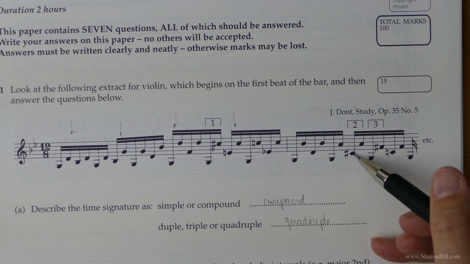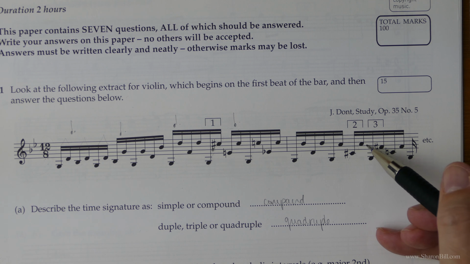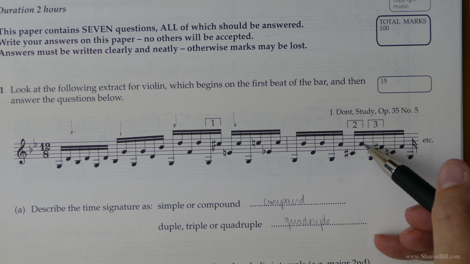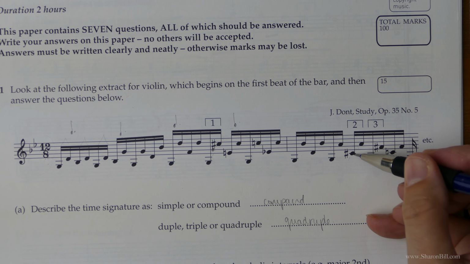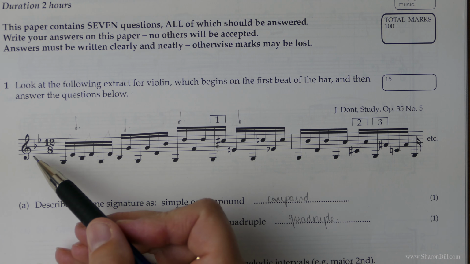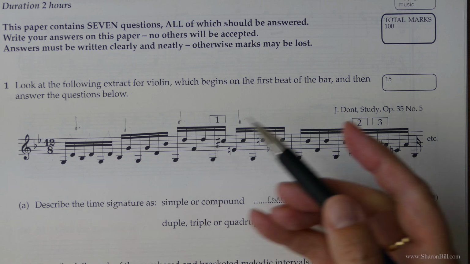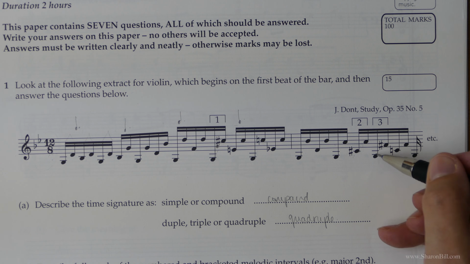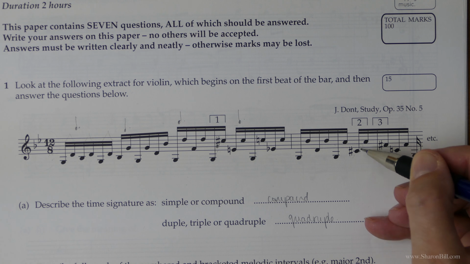So here we have a C to an A. So we've got a 1, 2, 3, 4, 5, 6. We know that it's a sixth. We always count our lower note as if that was the tonic. We just take the key signature into account for if it affects any of those notes, but we're thinking always in terms of the lowest note as the tonic.